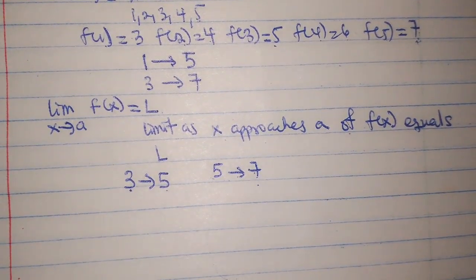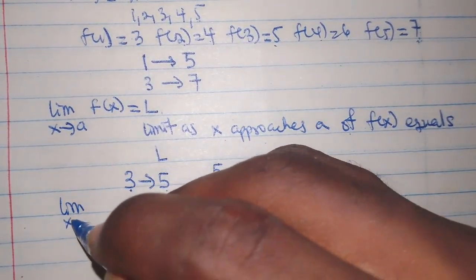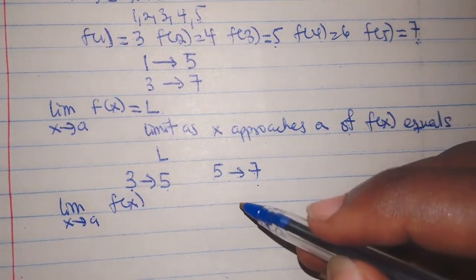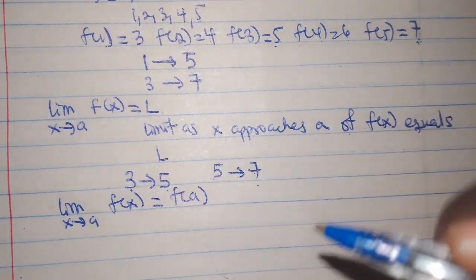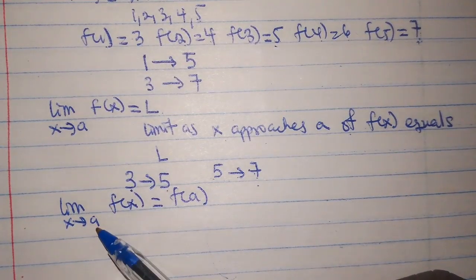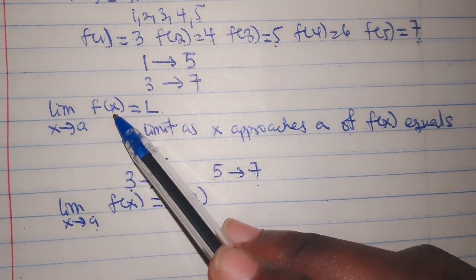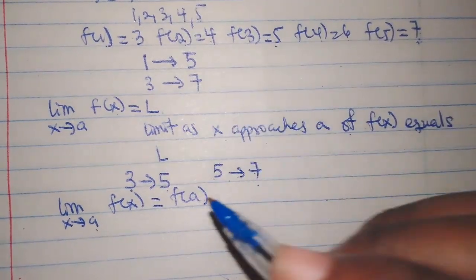Now, if you are asked to evaluate the limit as x approaches a of f of x, this will be f of a. So you substitute the a into the f of x. So it will be f of a.